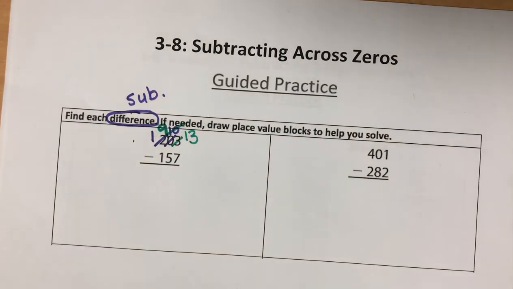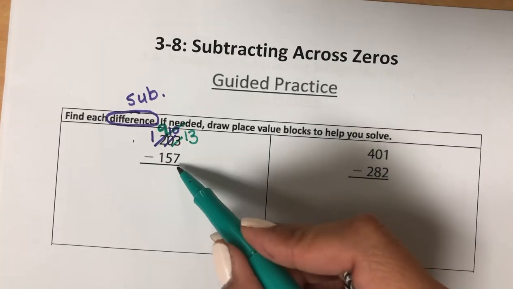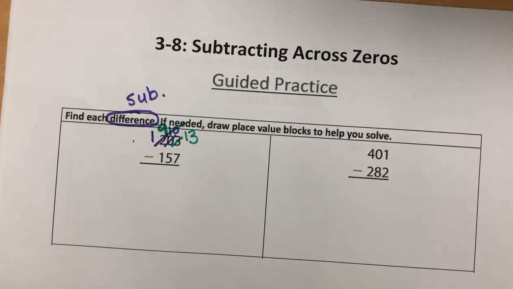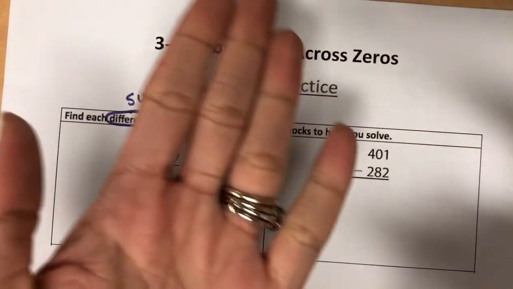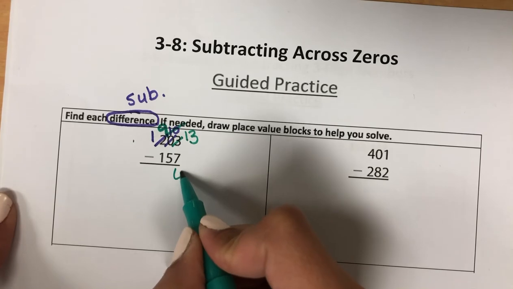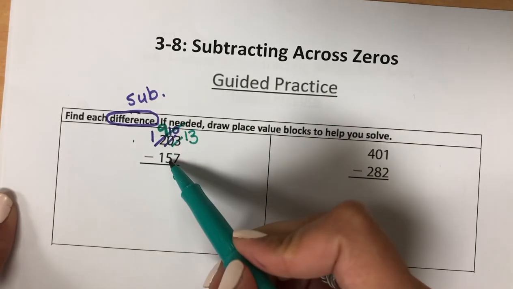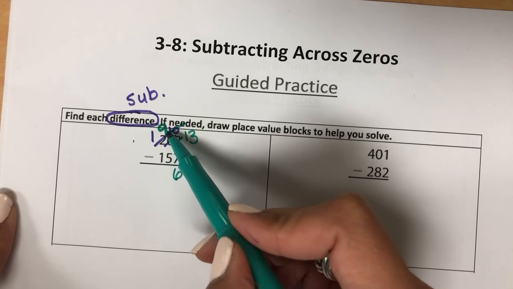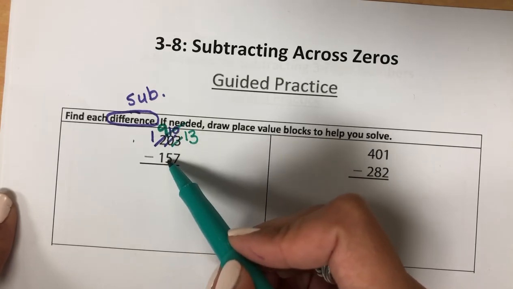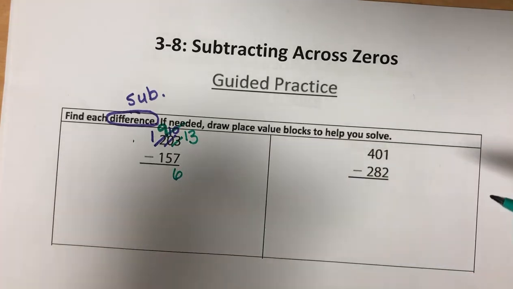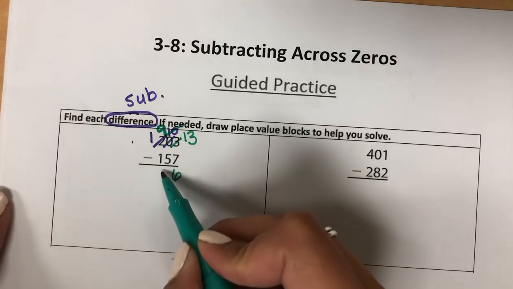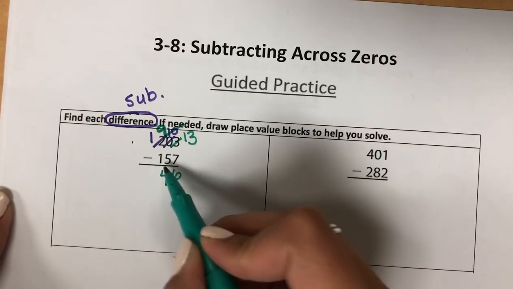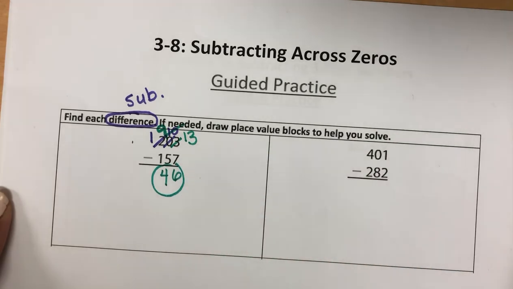Now we can subtract. So 13 minus 7, stick 7 in your head and count up. 7, 8, 9, 10, 11, 12, 13. So that's 6. 13 minus 7 is 6. Then 9 minus 5. Stick 5 in your head and count up. 5, 6, 7, 8, 9. We stop at 9, and our answer is 4. And then 1 minus 1 is 0. So 46 is the difference.